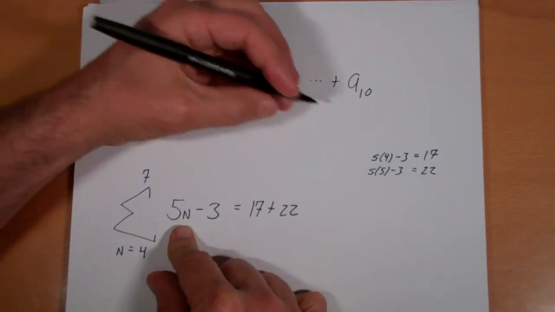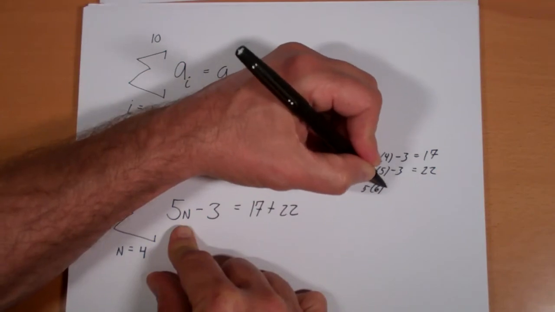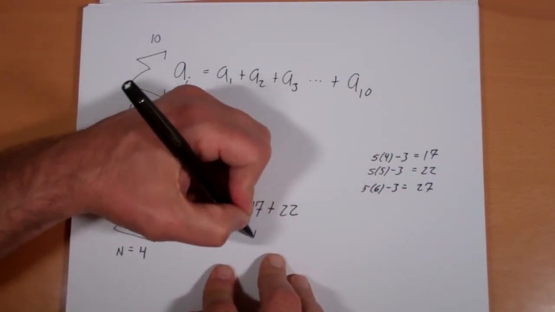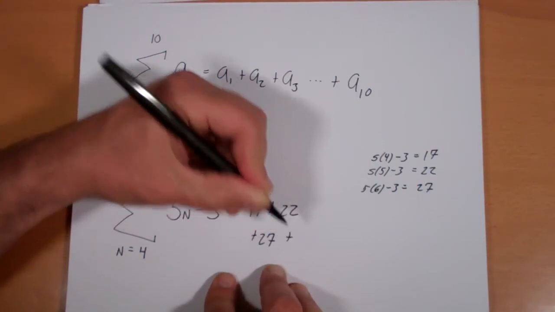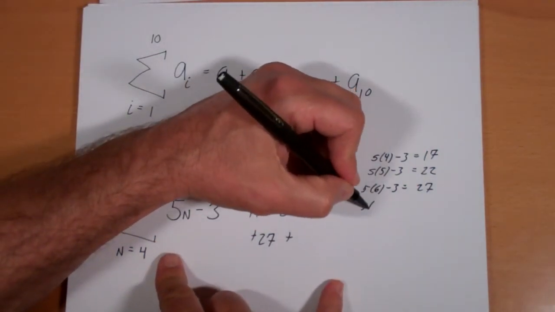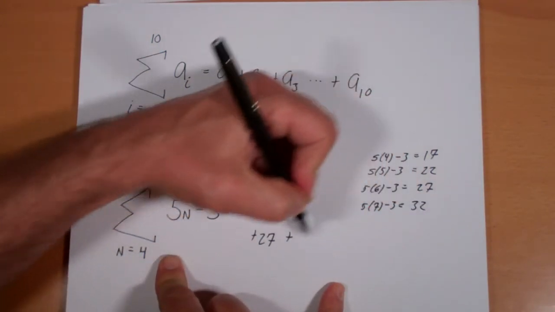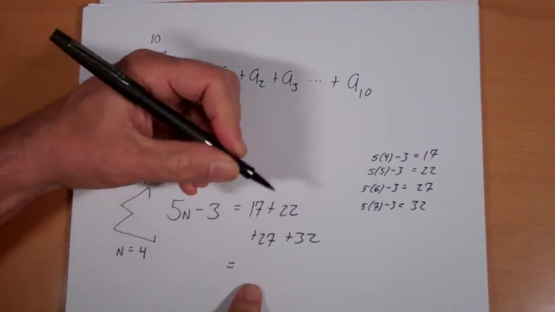And then you plug a 6 in. That's 30 minus 3 is 27. And then you plug a 7 in. That's 35 minus 3 is 32. And then you just add those up.